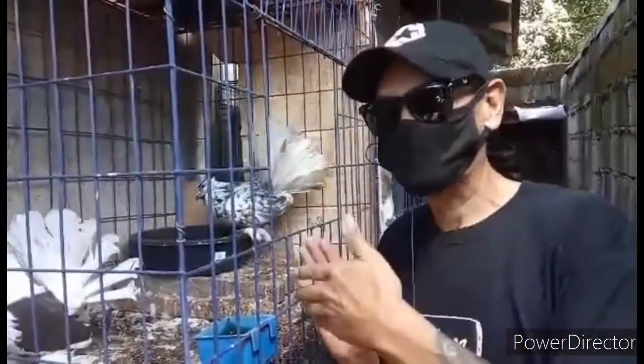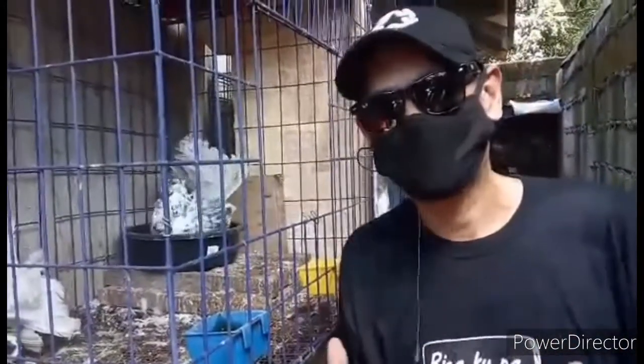And today we're going to talk about specific color modifiers and pattern modifiers. In general, we're going to talk about the grizzle factor in your Indian fantails. So grizzle is one of the most wanted, desired, and unique color patterns in the Indian fantail hobby in the Philippines right now. So everybody wants them.